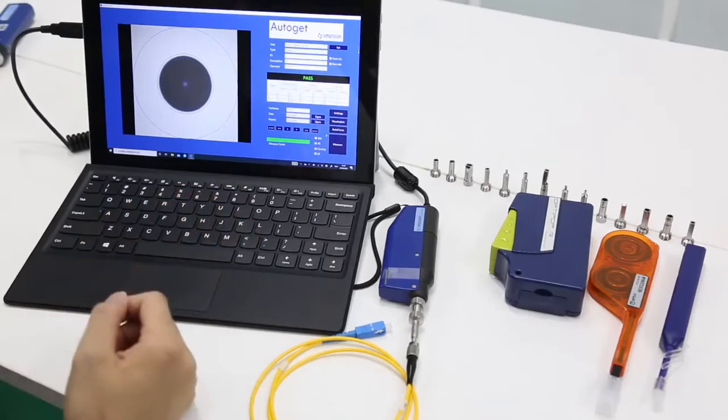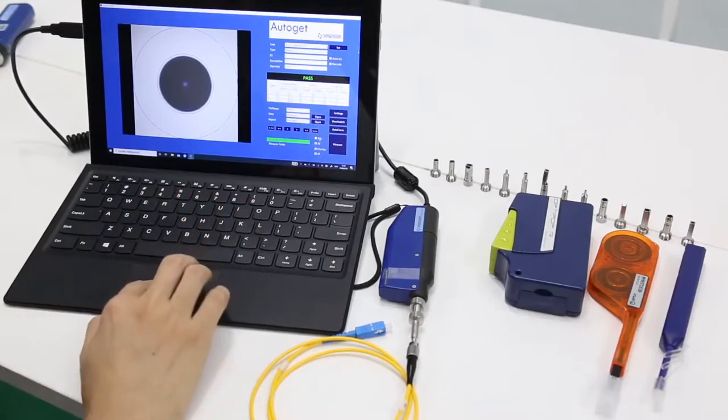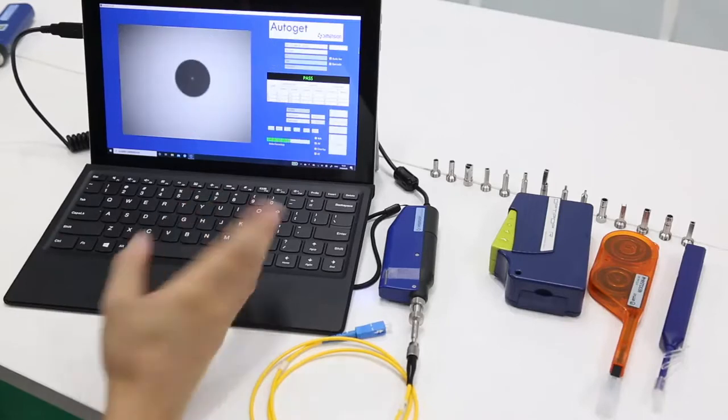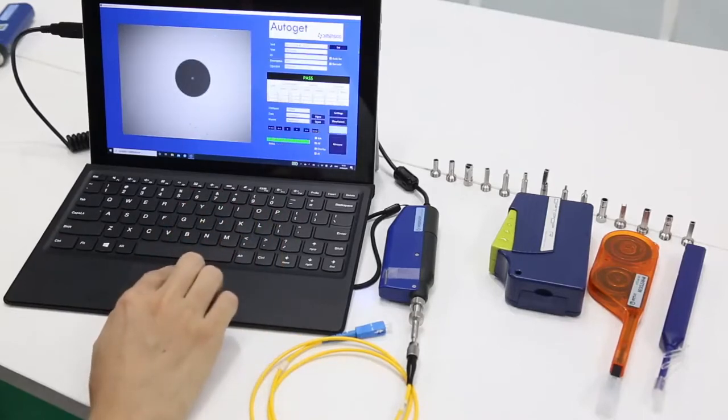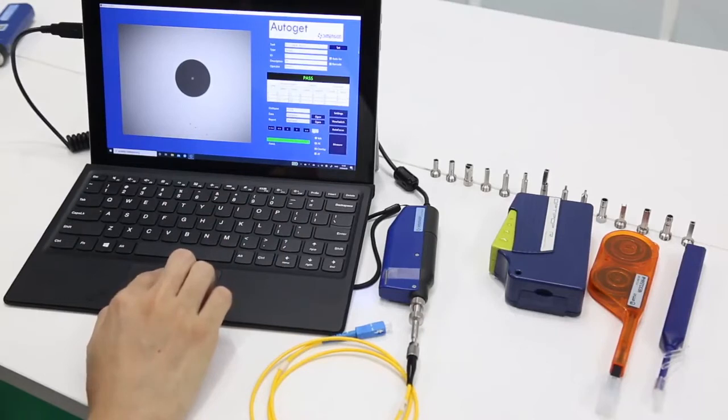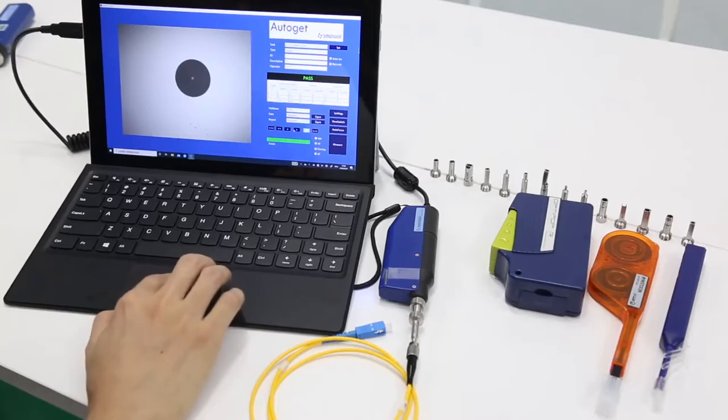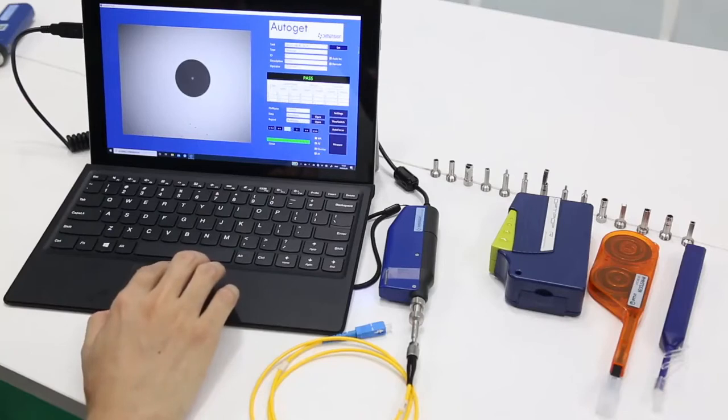Now we can see the result is passed. In addition, the user can adjust the autofocus right here. And the user can do some adjustment for the autofocus. This is the micro adjustment. This is another smaller adjustment for the focusing.